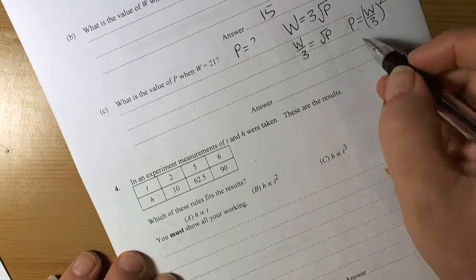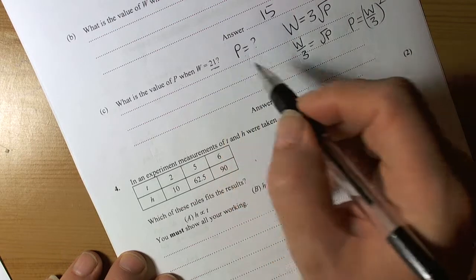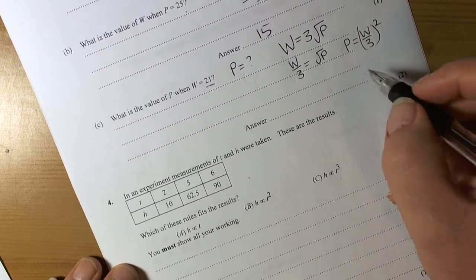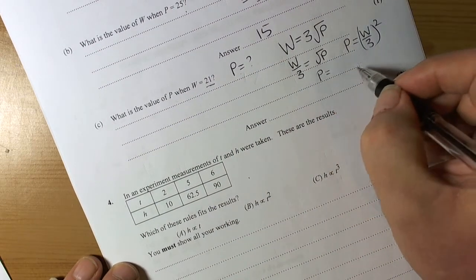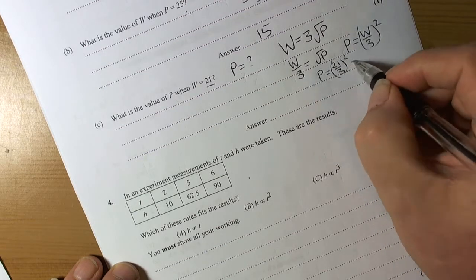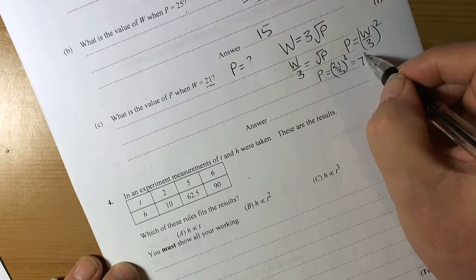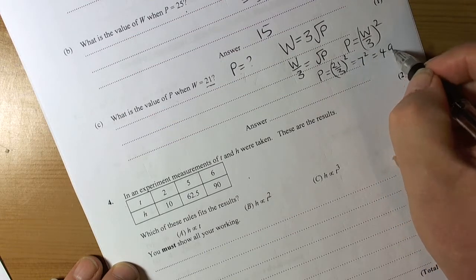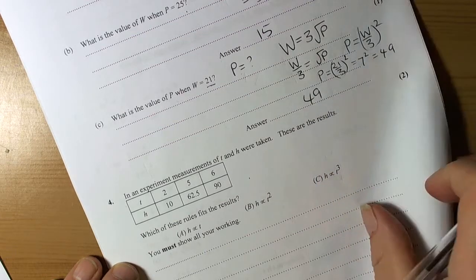That then allows us to find the value of p by putting the value of w in. So we find that p is equal to 21 divided by 3 all squared, or 21 divided by 3 is 7, and 7 squared is equal to 49. So the answer here will be 49.